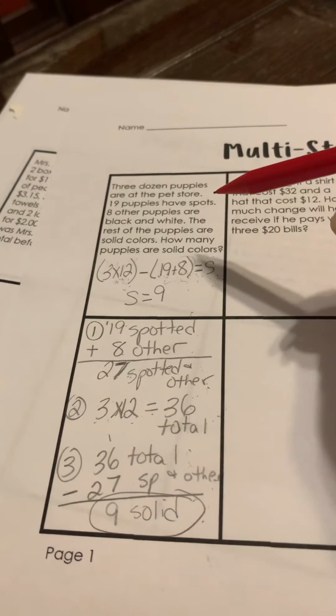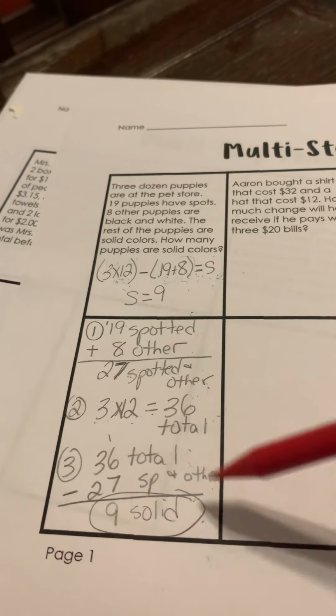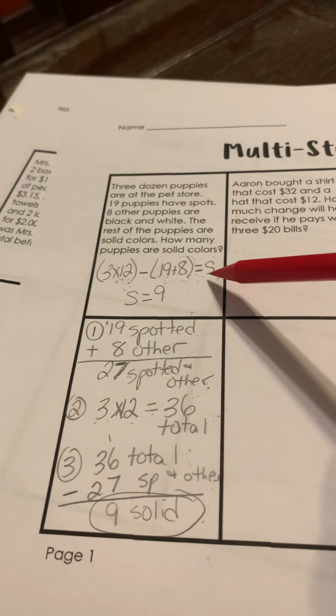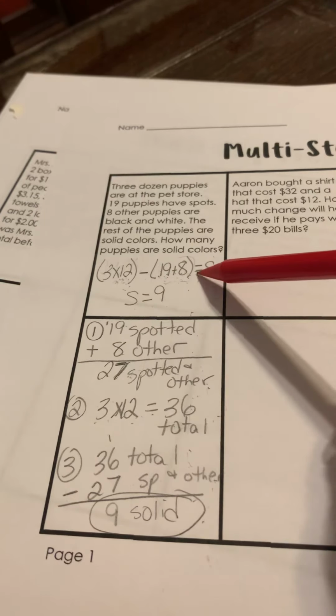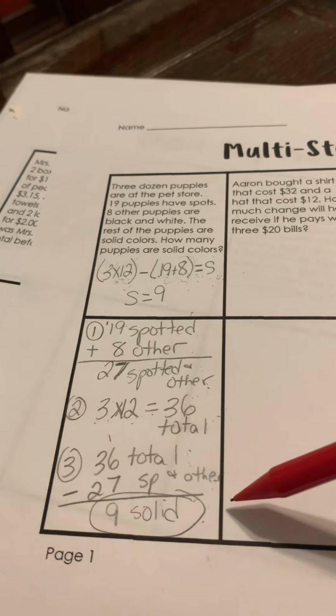Today we're going to practice taking all of these steps that you're used to doing to solve word problems and turning them into an equation. This is what an equation looks like. It's a number sentence with just math symbols and an equal sign. So for this first word problem, I already did the work. This is the one about the puppies.